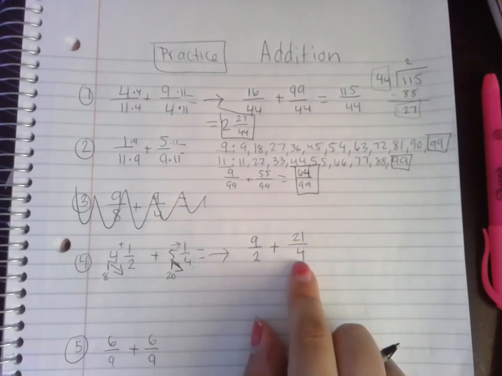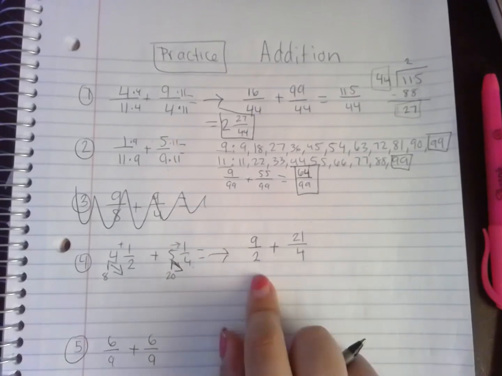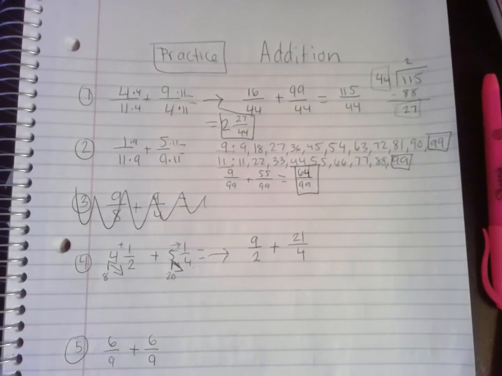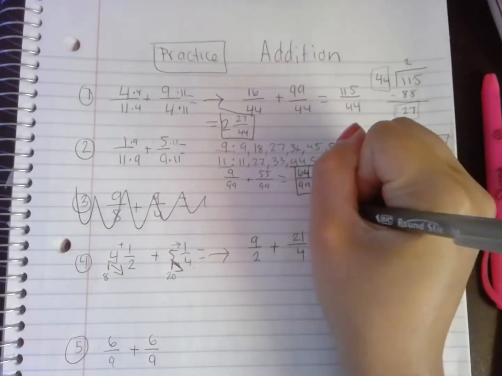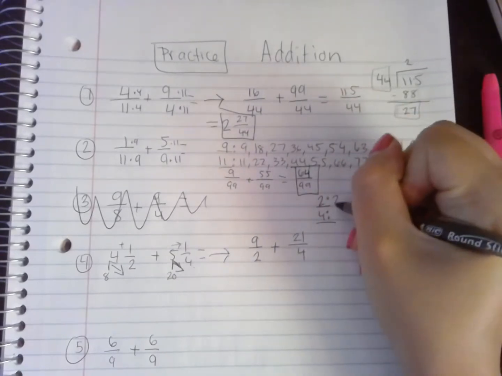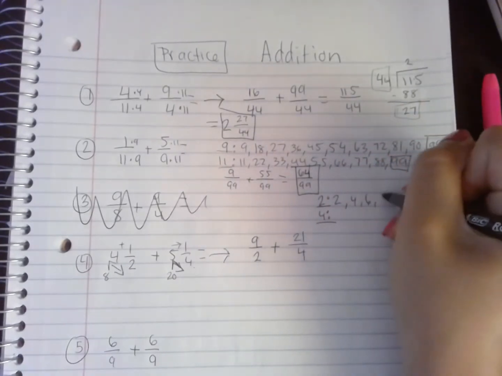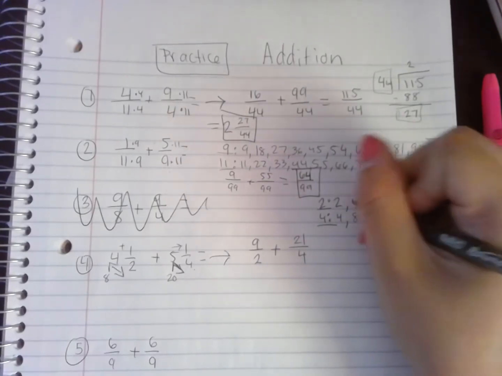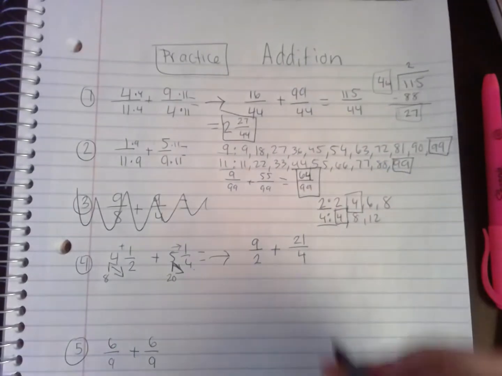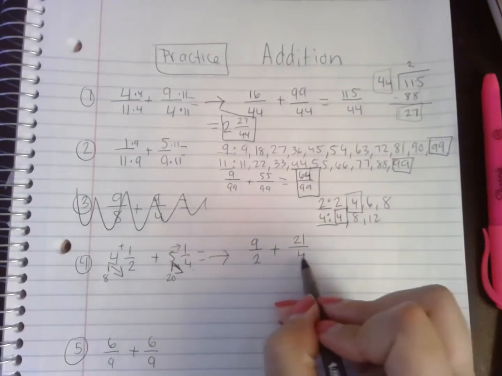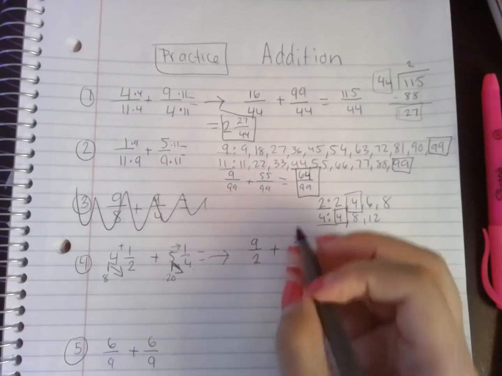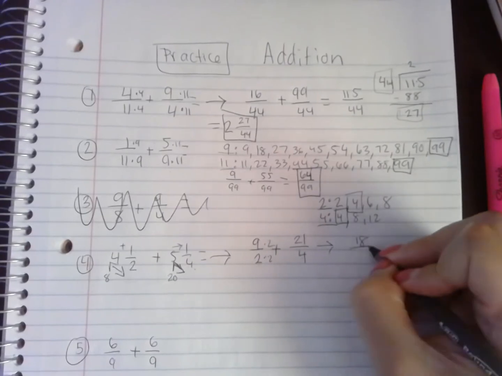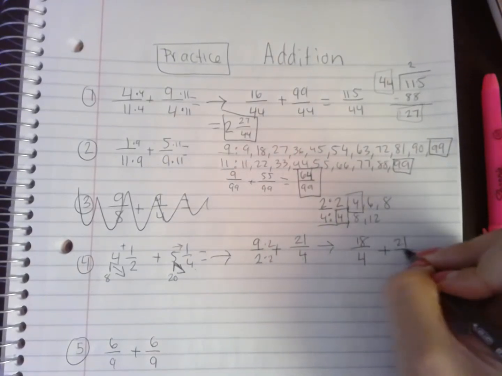Now that I turned it into an improper fraction, I am going to find the common denominator here. So if you're still not comfortable knowing your factors or your multiples, go ahead and just write them out. So remember, your multiples of 2 are 2, 4, 6, and 8. My multiples of 4 are 4, 8, and 12. The least common multiple is 4. So that means that I need to make my denominators into 4. Well, this one's already 4. This one I get to multiply times 2. So my new fraction is going to be 18 over 4 plus 21 over 4.